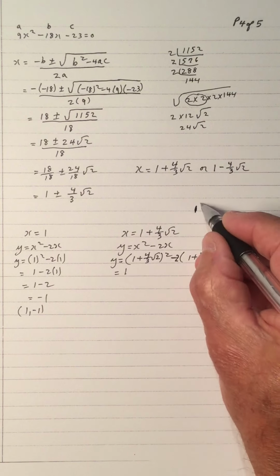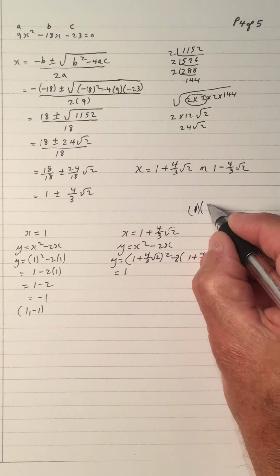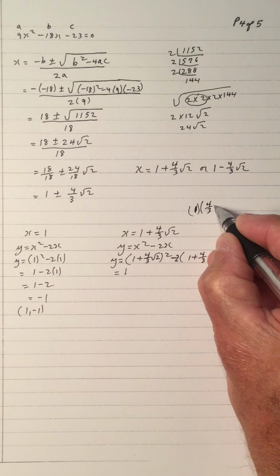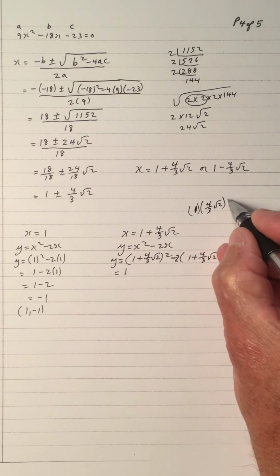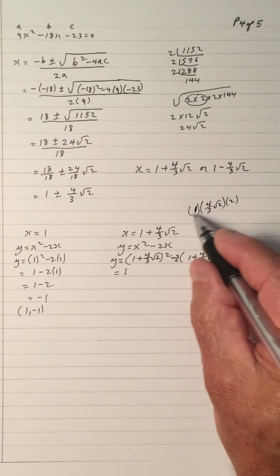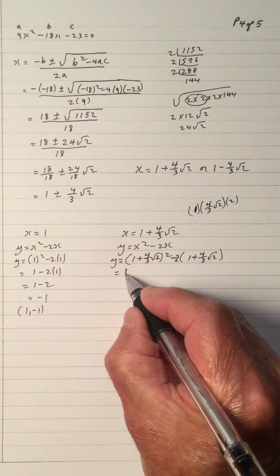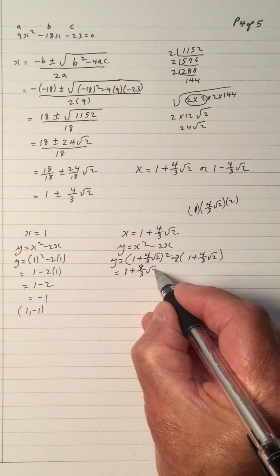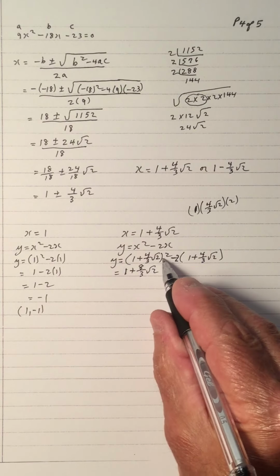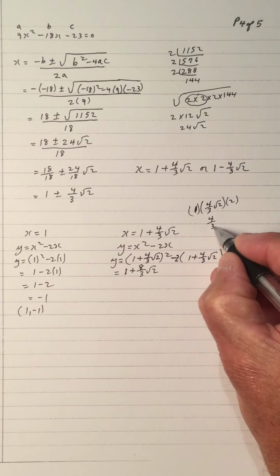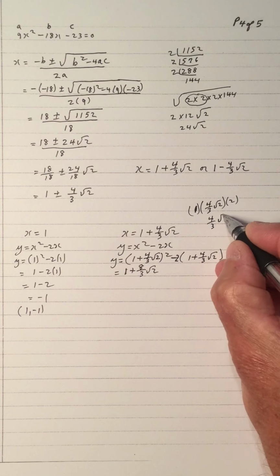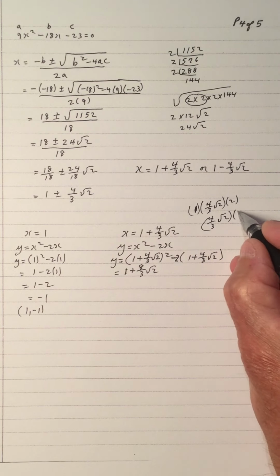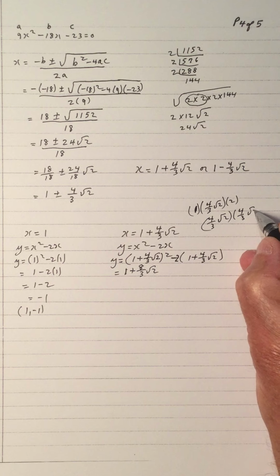So we're going to multiply these two. 1 times 4 over 3 root 2 times 2. So we multiply that out, I will get a positive 8 over 3 root 2. Now I'm going to square 4 over 3 root 2.